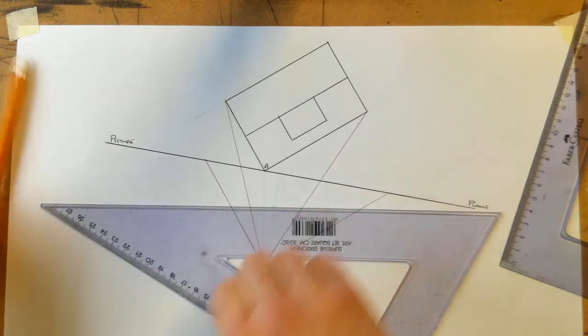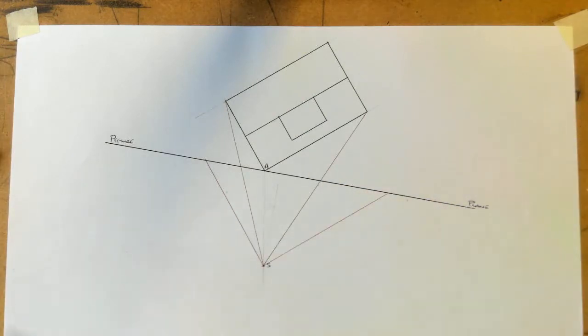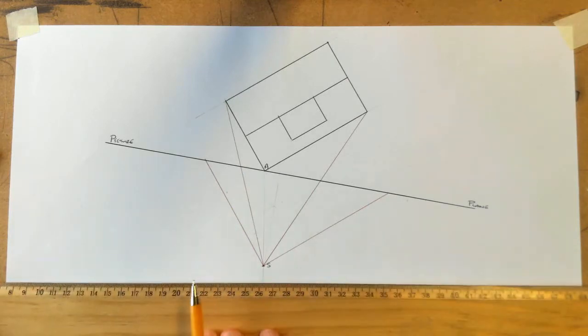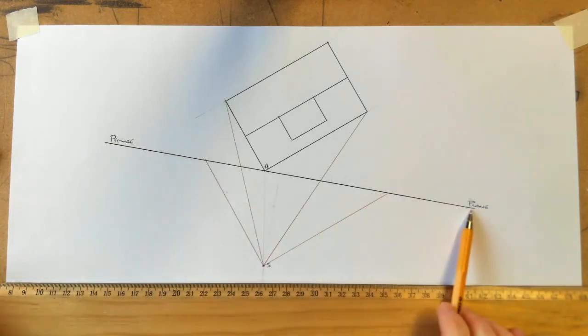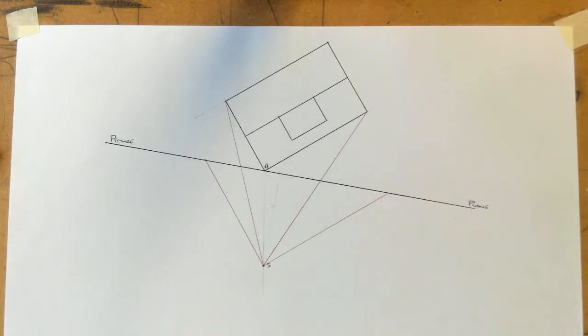So the next step is setting up the ground line and the horizon line. Now at this step, when I'm teaching it in class, what I often do is get my students to rotate their page. Basically, in line with the T-square, I'm going to set up the picture plane in line with the edge of the T-square. So, bear with me a second.